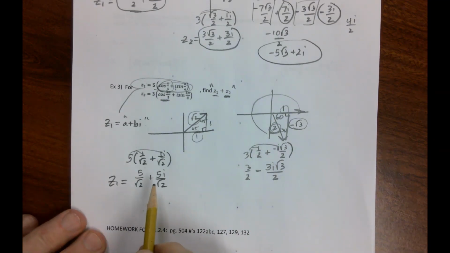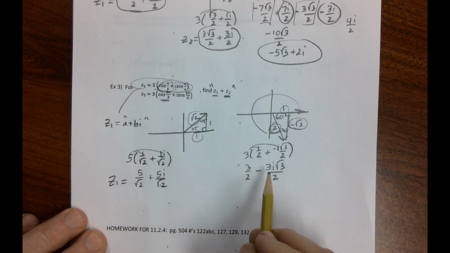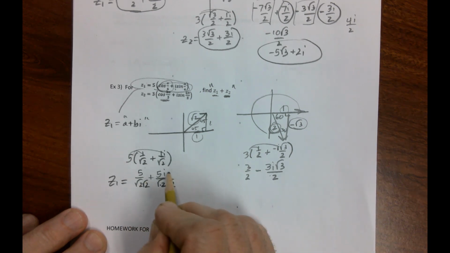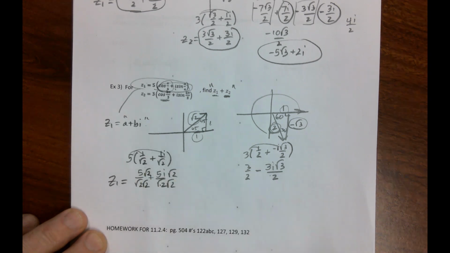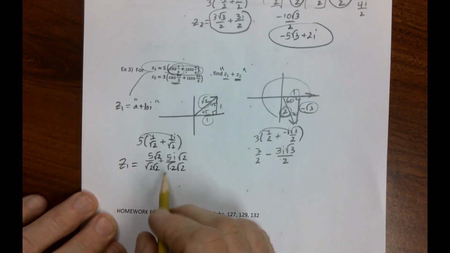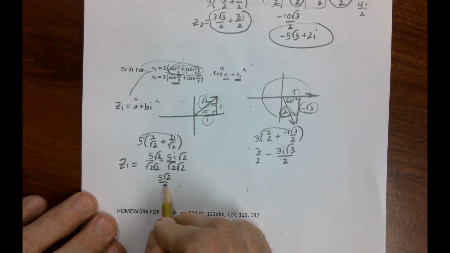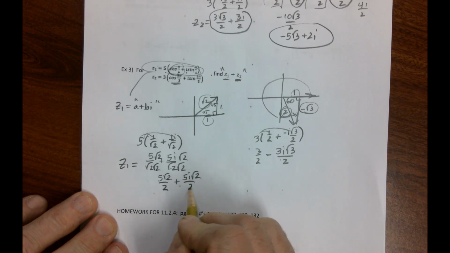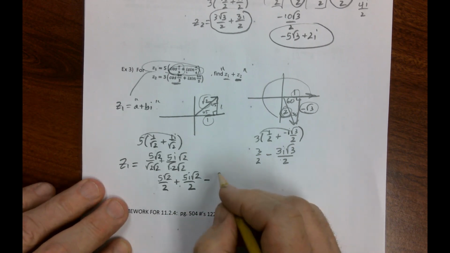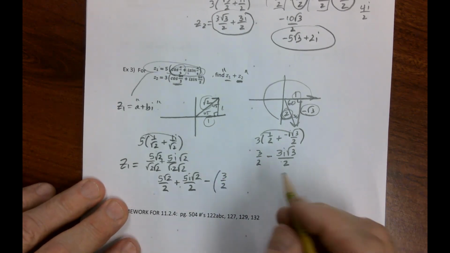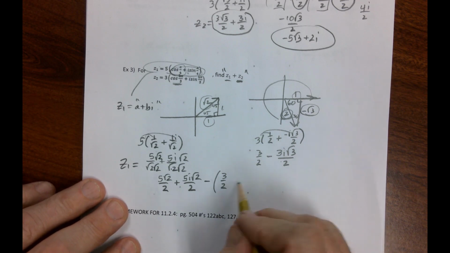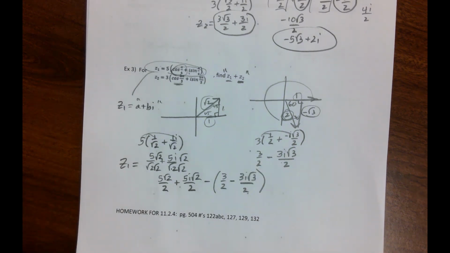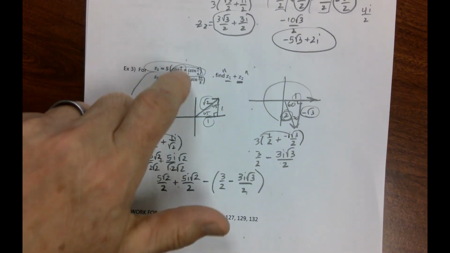I've got to take this thing and subtract that. Well, you can see this isn't going to work out too well unless I get rid of these square roots down here. This is going to get messy. So 5 square root of 2 over 2, maybe I grabbed the wrong problem, but 5i square root of 2 over 2 minus 3/2 minus 3i square root of 3. I probably should have picked one of the author's problems, but I grabbed one from a different little archive.